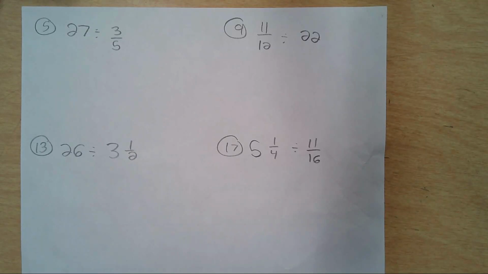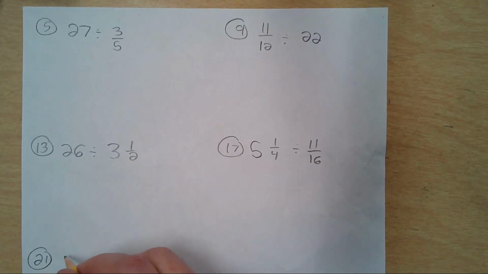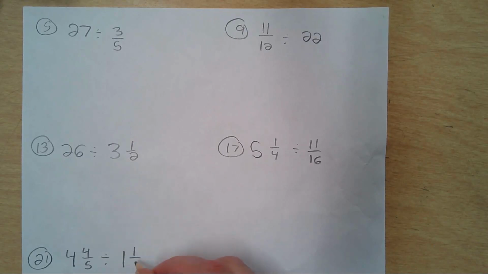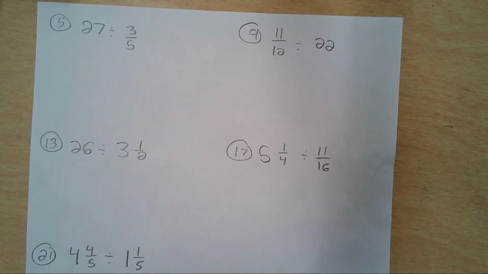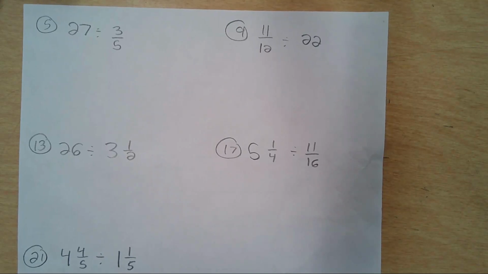And 21, 4 4/5 divided by 1 1/5. Number 26.